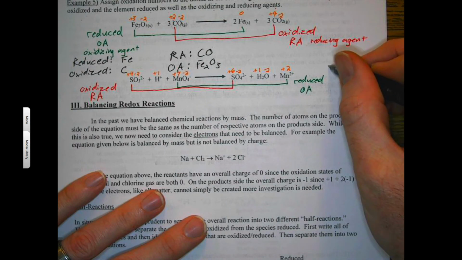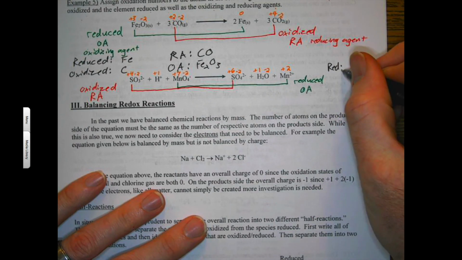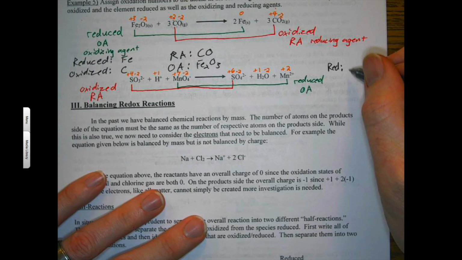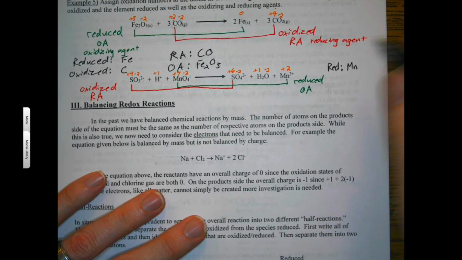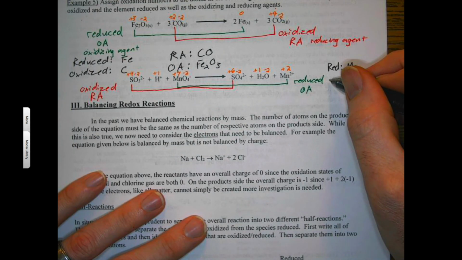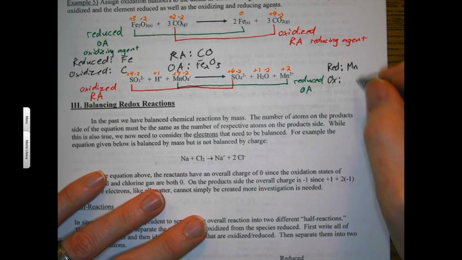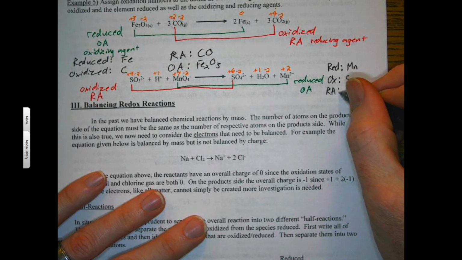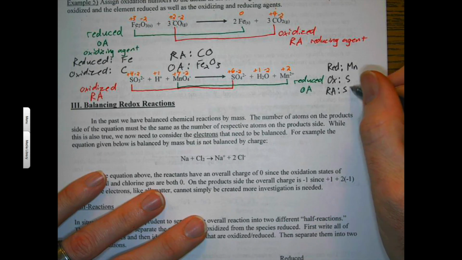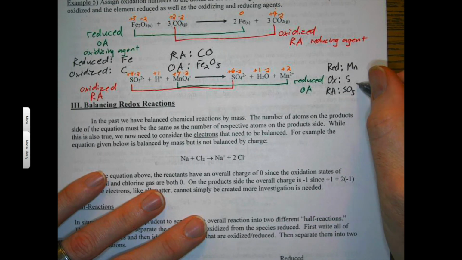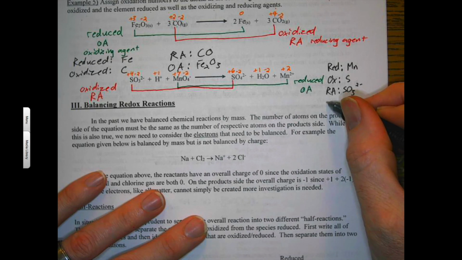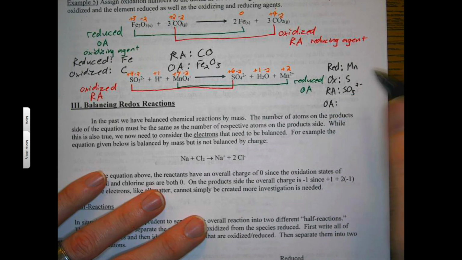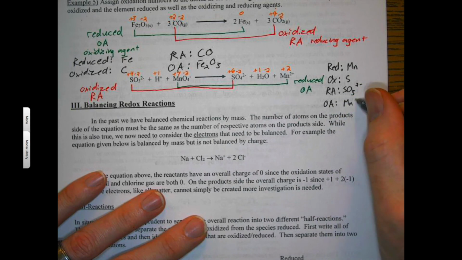So the one that has been reduced is going to be manganese, Mn. And the one that has been oxidized has been sulfur. The reducing agent is SO3 2-, and the oxidizing agent is MnO4-.